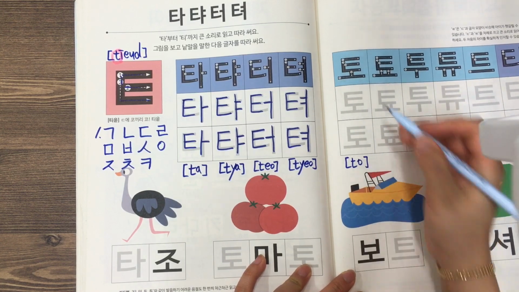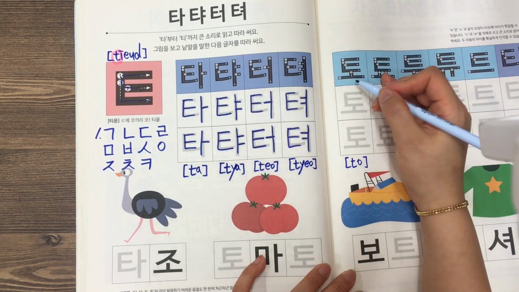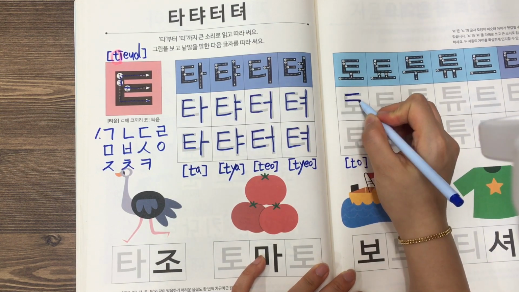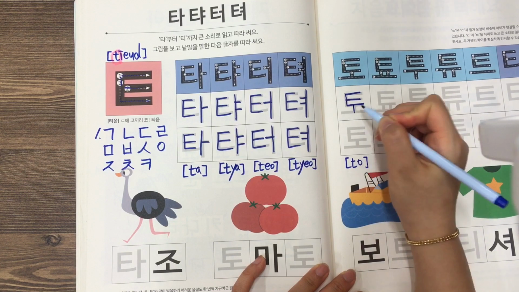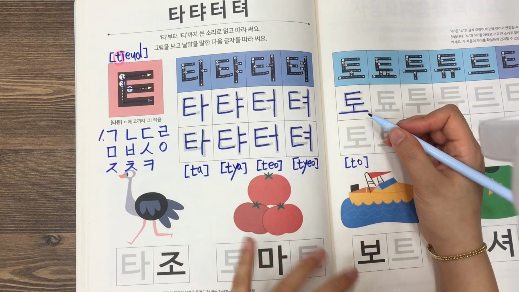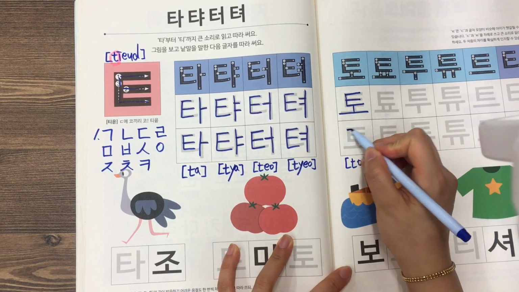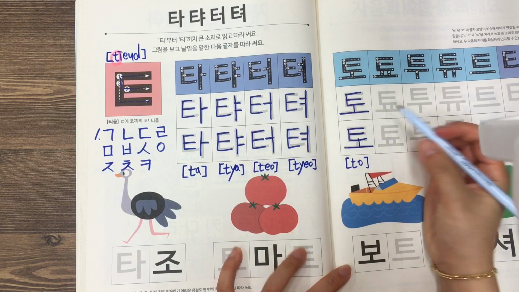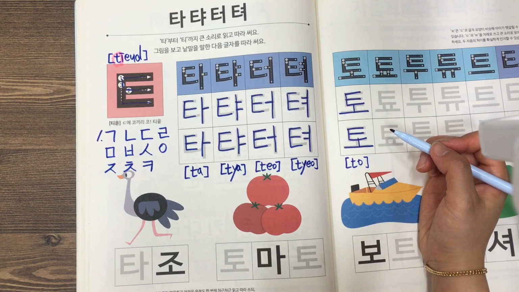So this is 토. 그리고 1, 2, 3, 4, 5. 토. 하나, 둘, 셋, 넷, 다섯. 토.